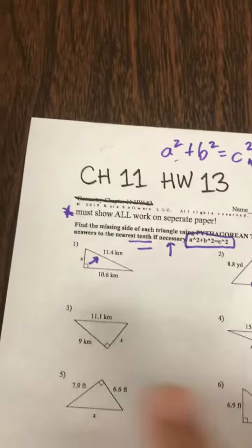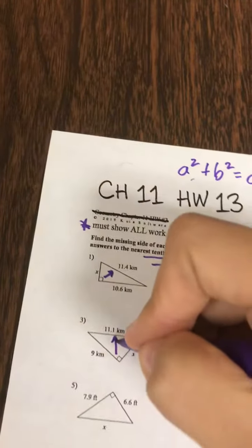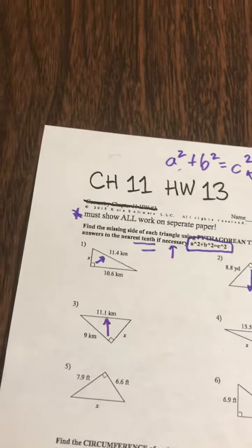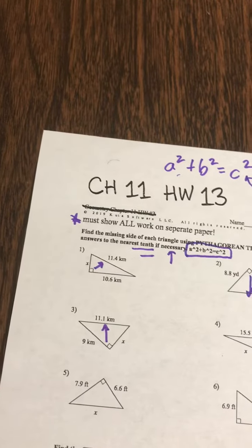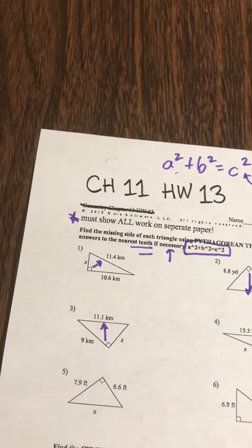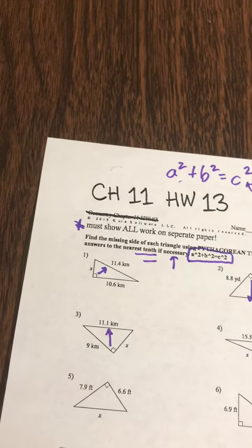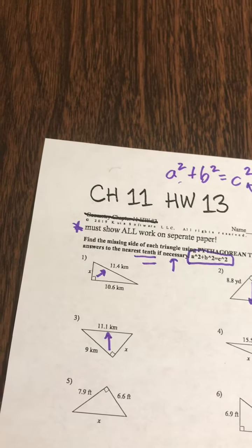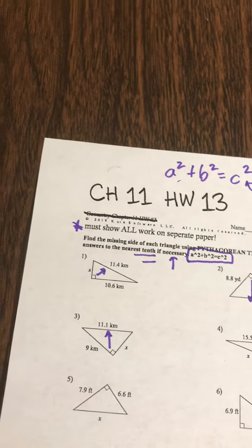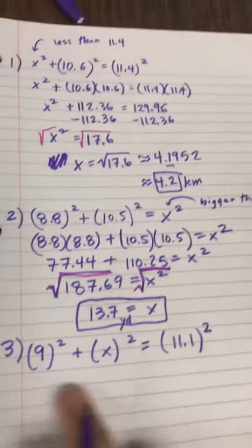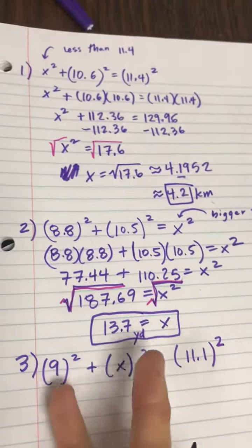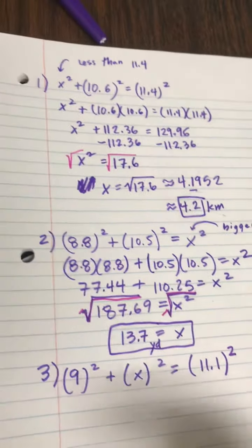Now my problem, I'm not solving for the hypotenuse, I'm solving for one of the legs. So one of the legs is 9 kilometers, one of the legs is x kilometers, and the hypotenuse is 11.1 kilometers. So there's my setup. And again, these could be in either order, it doesn't matter.